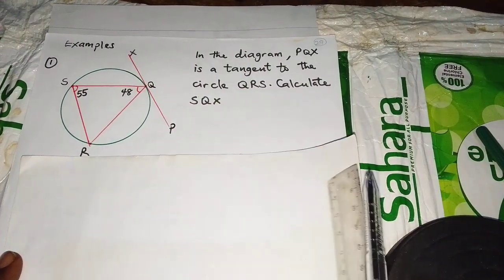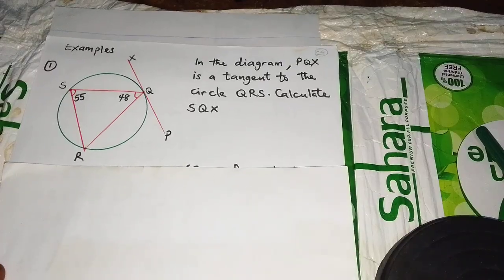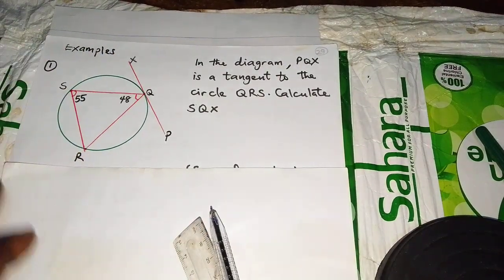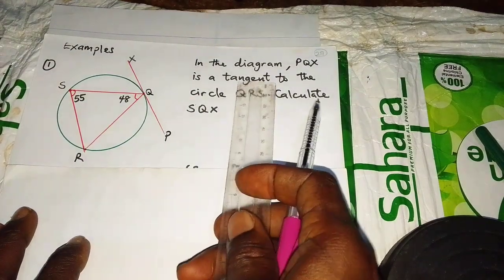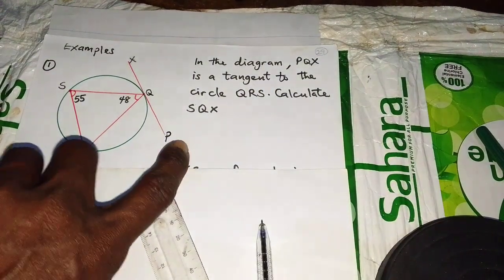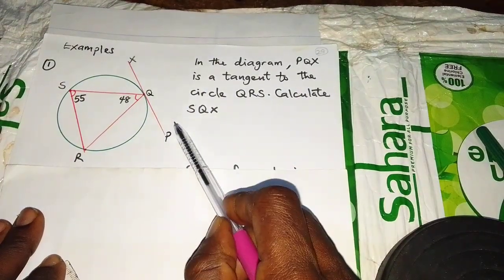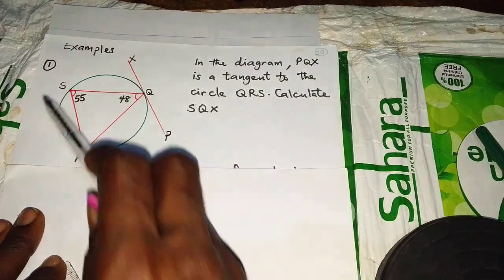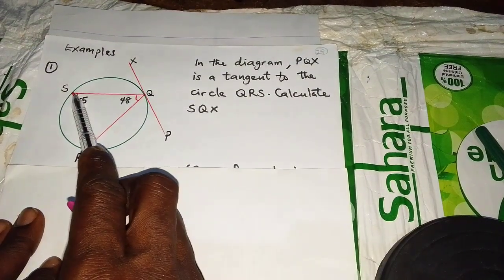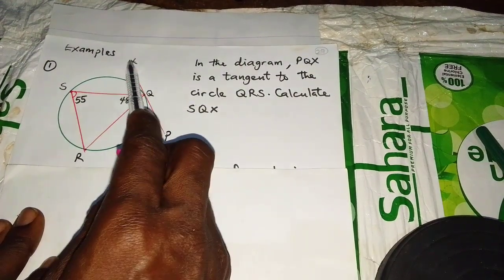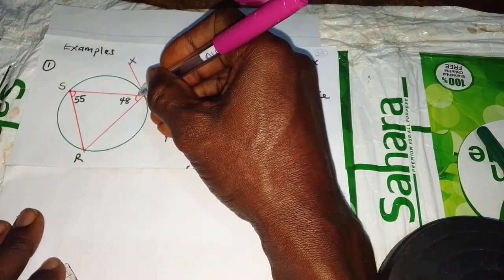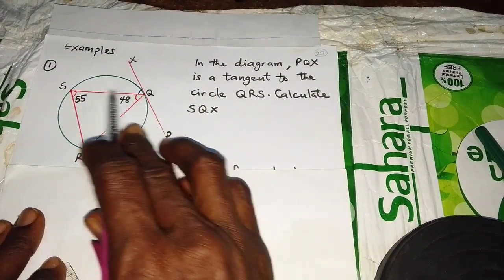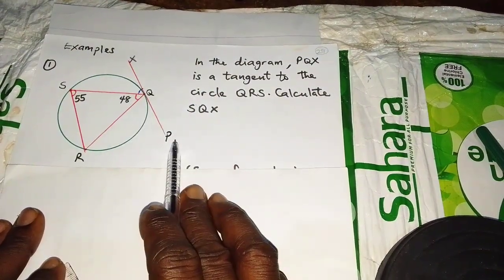Now let's look at this first example. This is the circle, this is the tangent, and you have this triangle here. You are told that in the diagram PQX is a tangent to the circle QRS. Calculate SQX. So that means you are told to calculate this particular angle, the angle between this line, that is the chord, and the tangent.